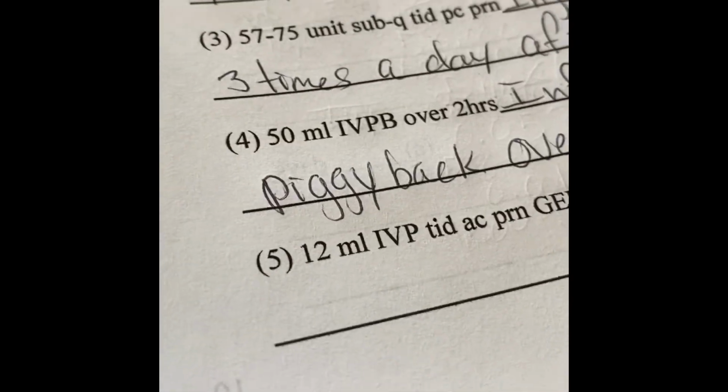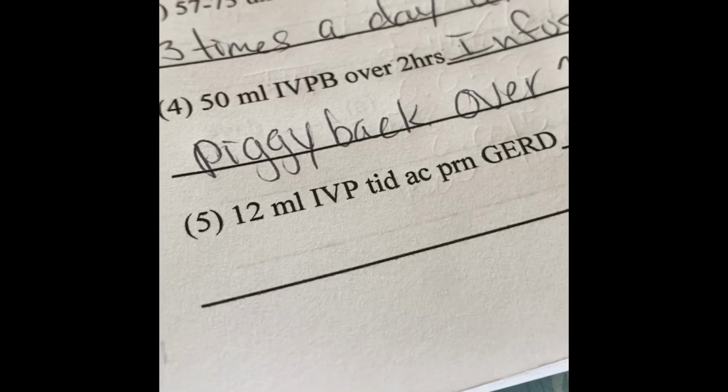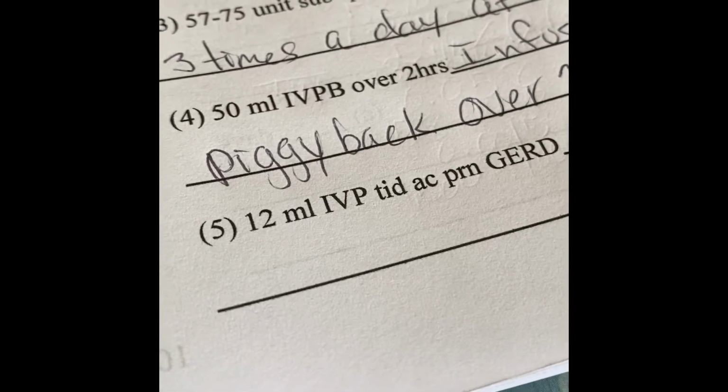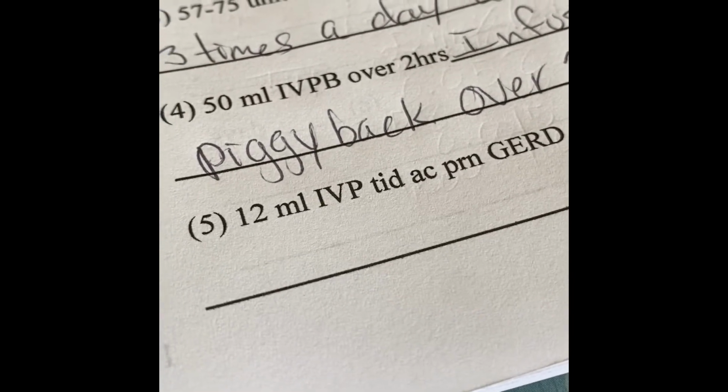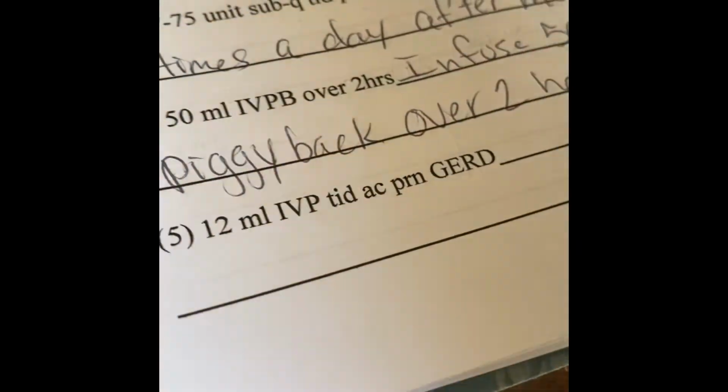Okay, number 5 is going to be infuse 12 milliliters through an intravenous push 3 times a day before meals as needed for GERD.